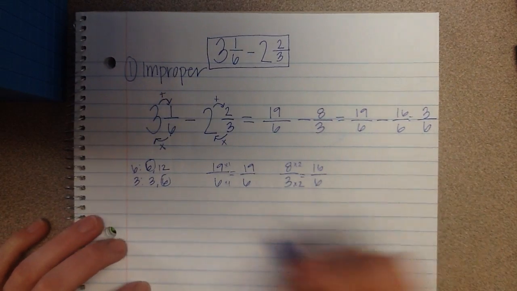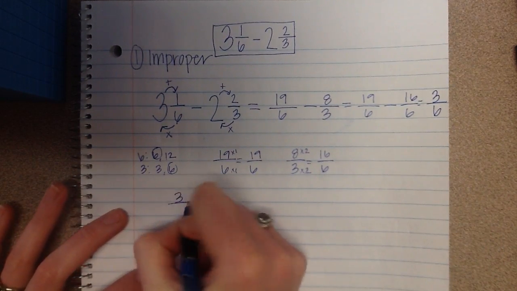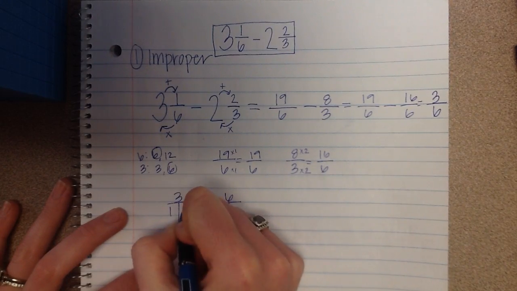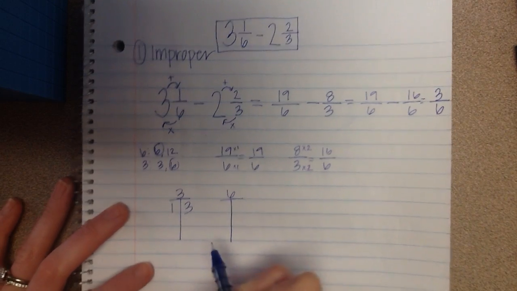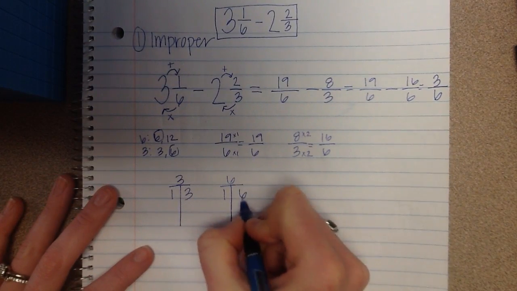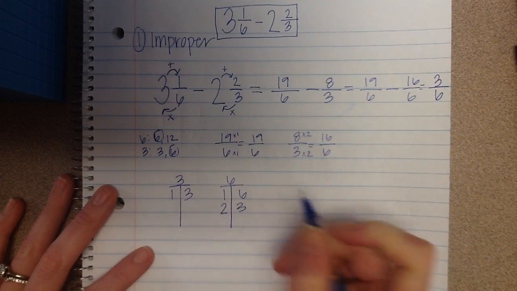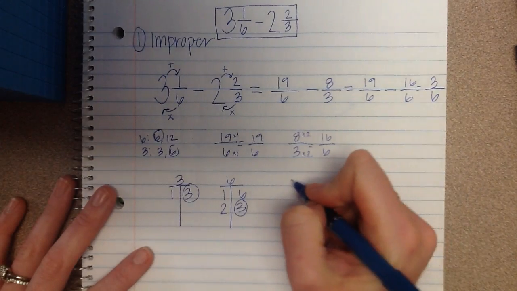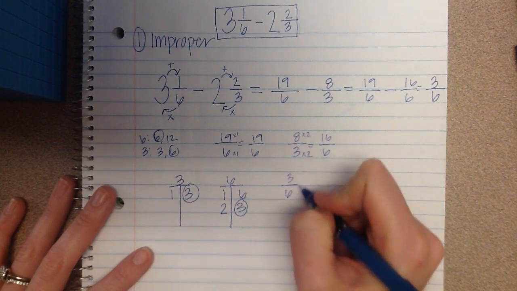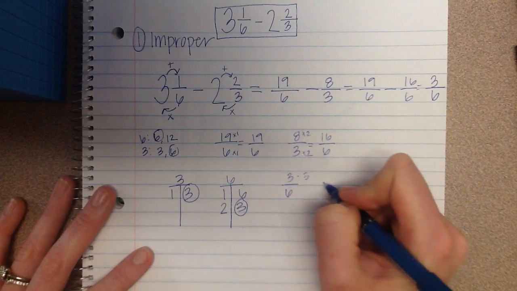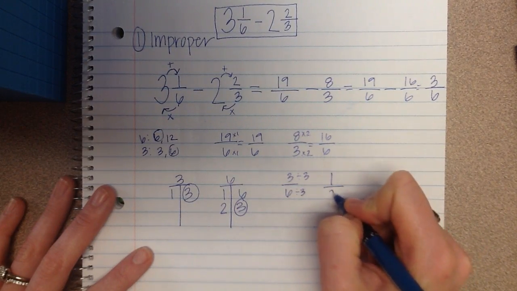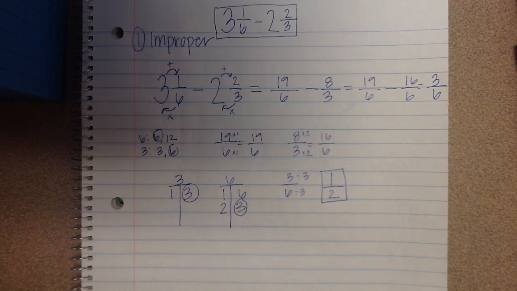I need to do my GCF. 3 and 6. 1 and 3. 1 times 3 equals 3. That's all I have right there. 1 times 6. 2 times 3. They both have 3 in common. So I'll put it right here. 3, 6. Divide by 3 equals 1, and 6 divided by 3 equals 2. So that is my answer, 1/2.